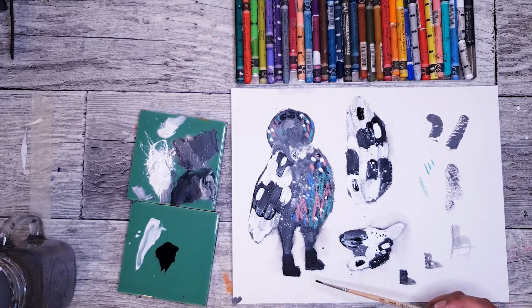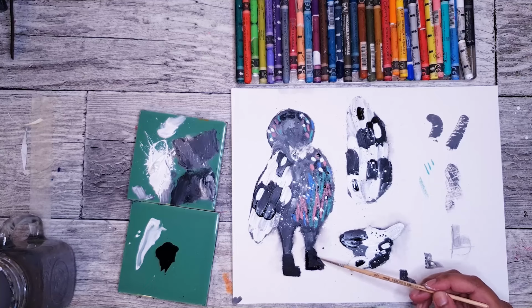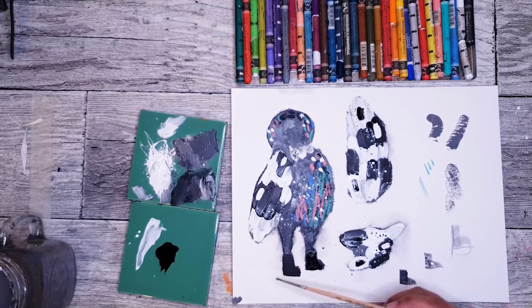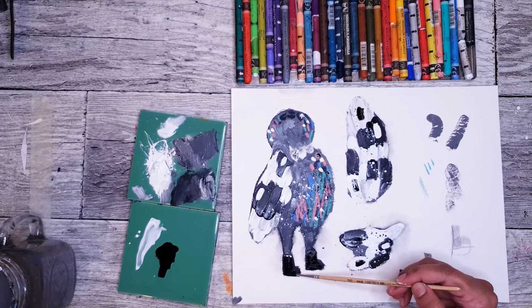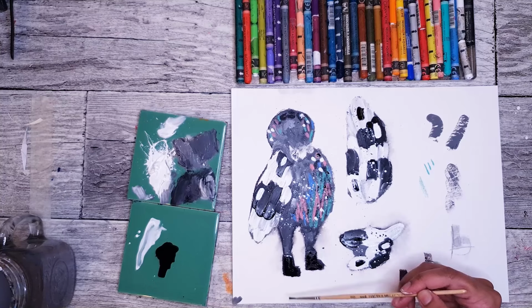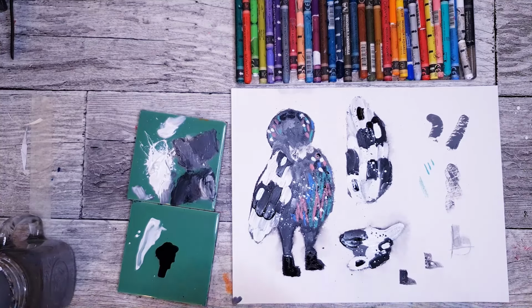While I'm here, I see that I have acrylic ink left over, and I'm going to use that to refine the boots. You can use whatever colors left on your palette. I kind of like the acrylic ink because it is a little bit shiny when it dries, and I mean, boots are shiny, at least where I come from.